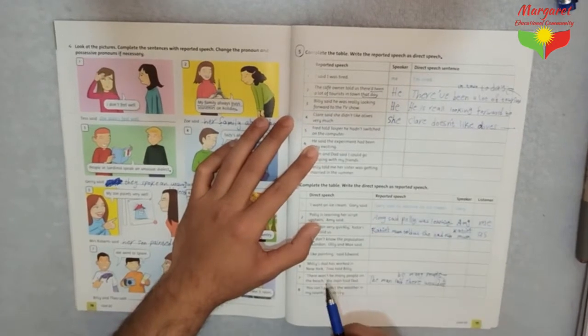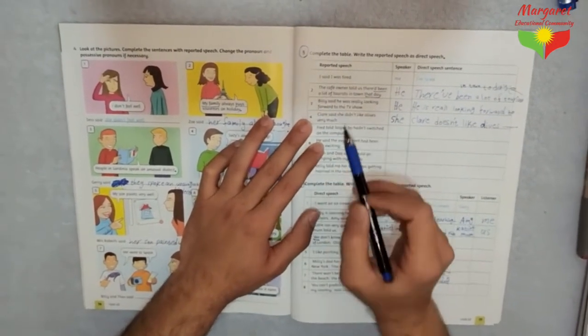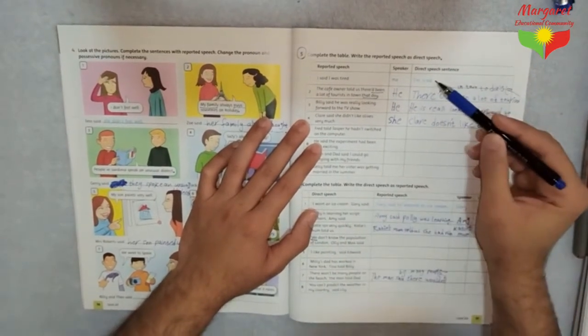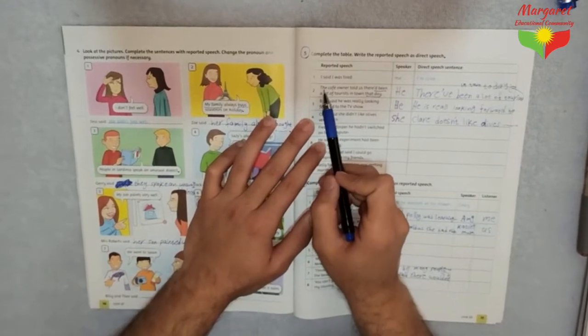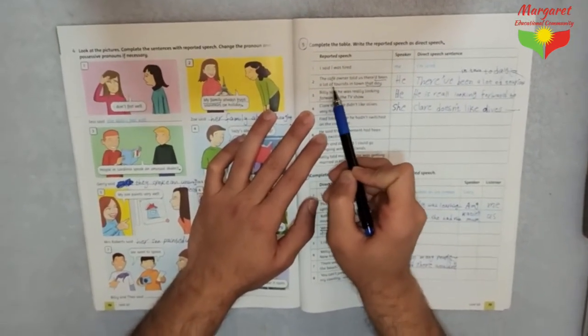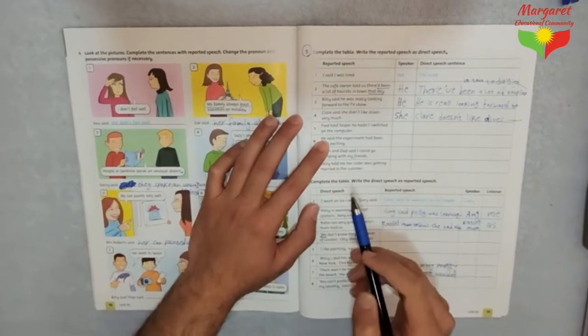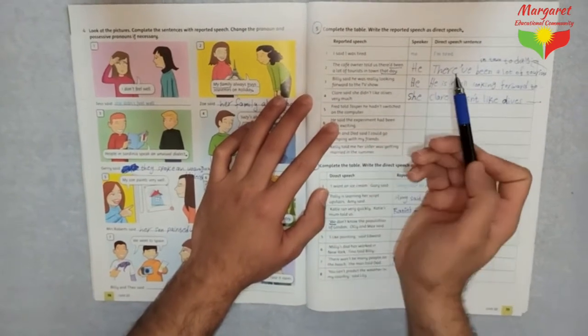Okay, look at the first one. I said I was tired, so the direct speech is I am tired. Okay, look at number 2. The cafe owner told us there had been a lot of tourists in town that day. Who is the speaker here? For example, he. The cafe owner is he, right? And the first one, that is me.